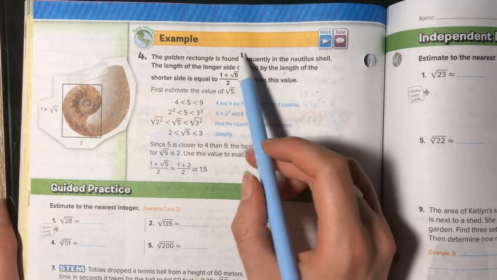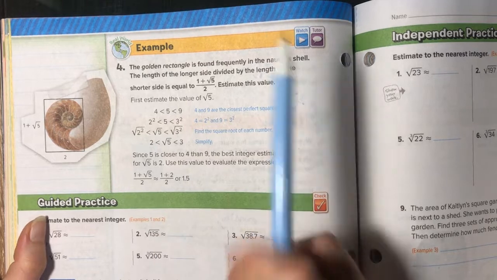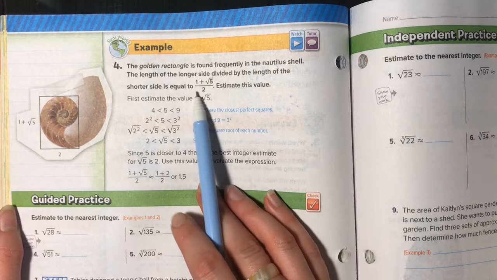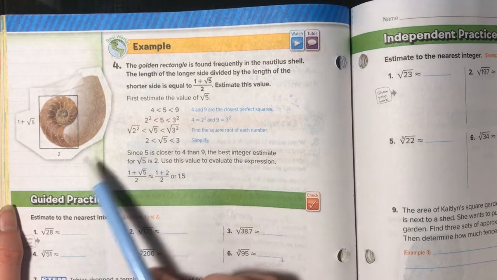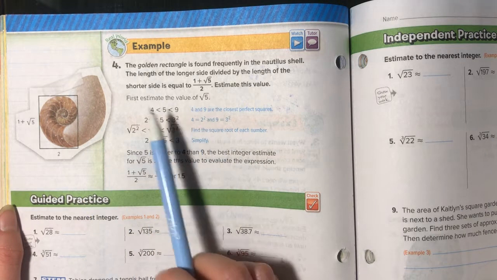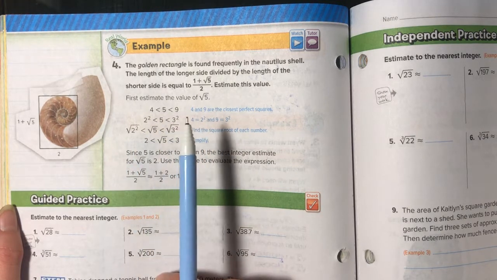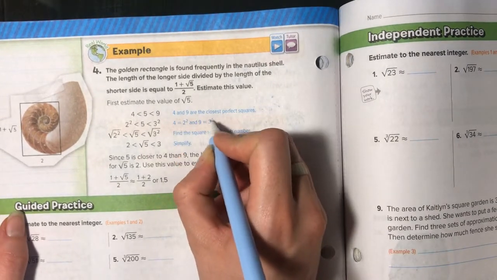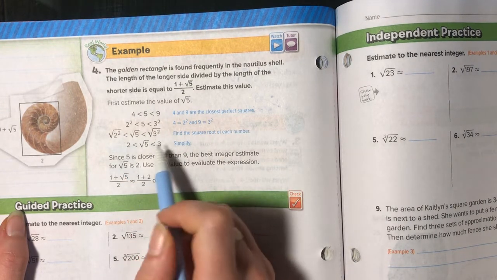The golden rectangle is found frequently in the nautilus shell. We have this portrait in our math class. The length of the longer side divided by the length of the shorter side is equal to 1 plus square root of 5 over 2. Okay? So find the estimated value of a square root of 5. Okay, well, think about it. 2 squared is 4. 3 squared is 9. Okay, so it's going to be somewhere in between, right?